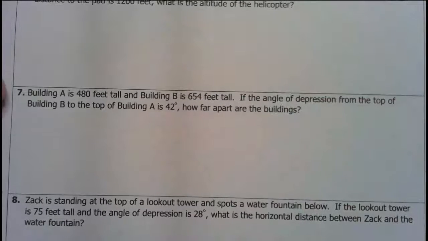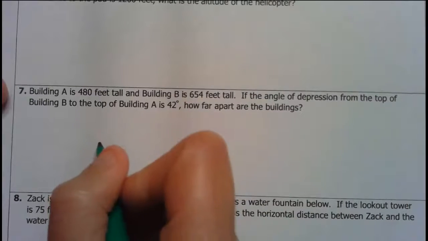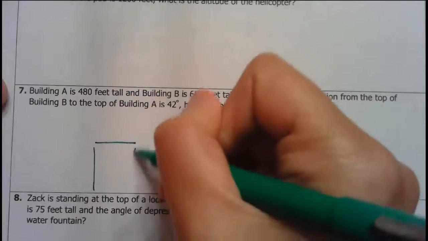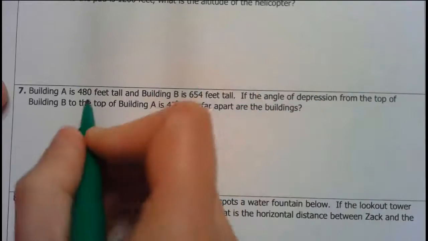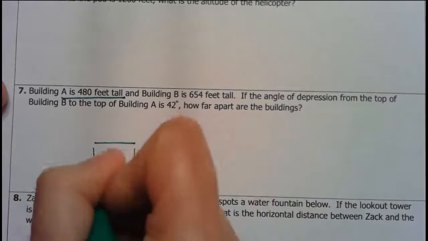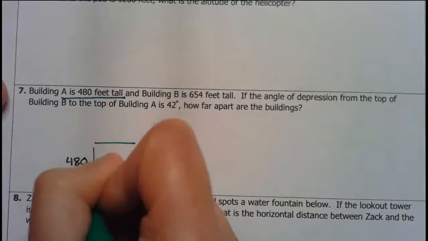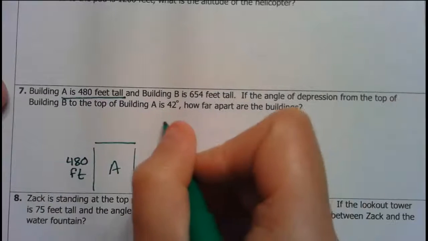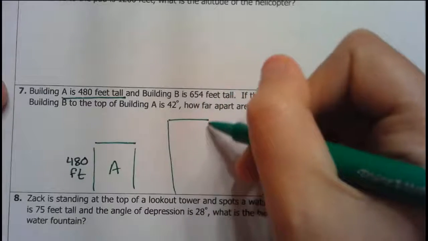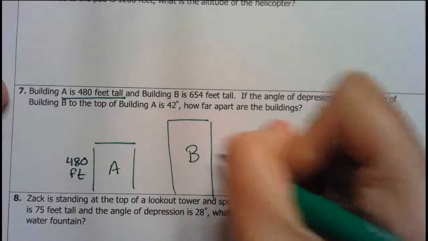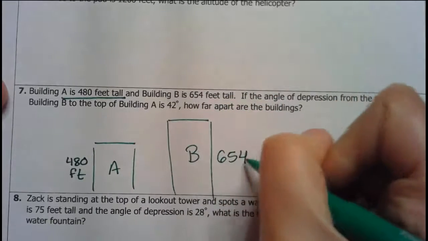We're going to do number 7 together, and then you guys are going to do 6 and 8 on this one. We have building A, which is 480 feet tall. Building B is 654 feet tall.